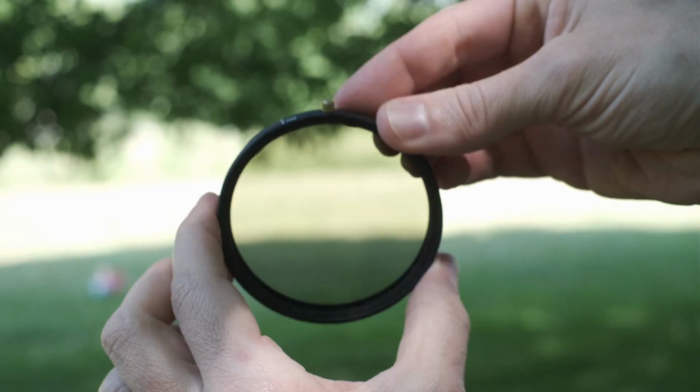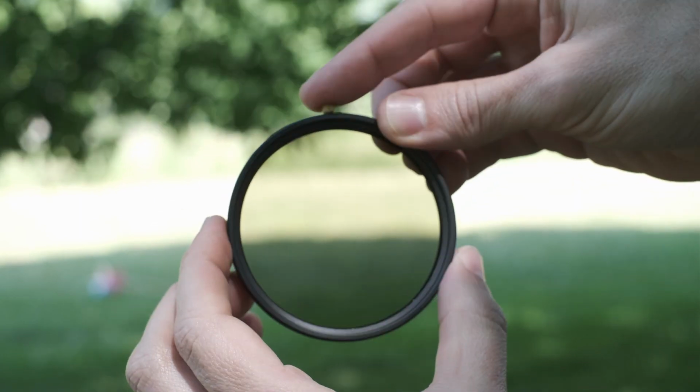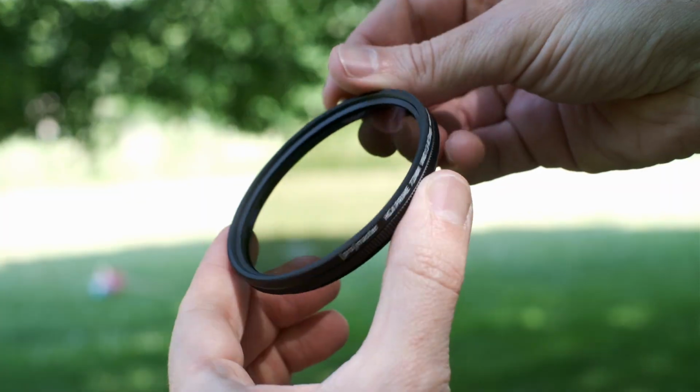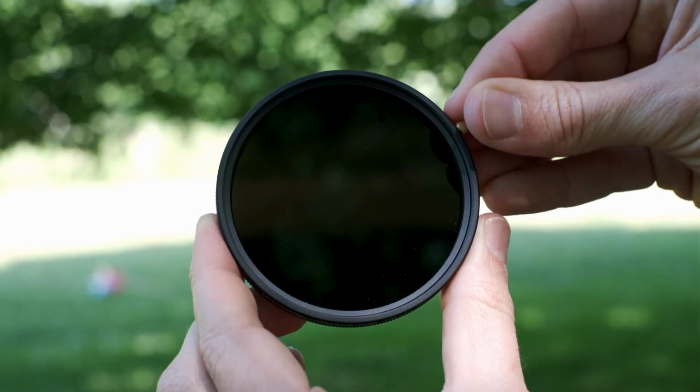Neutral means it doesn't have a color to it. This is just a gray piece of glass. It's like sunglasses for your camera. We're going to keep more light from coming in so we can get that exposure where we want it to be. Variable means I can take this one filter and I can turn it, and it's going to get darker depending on how far I twist that front part of the filter.